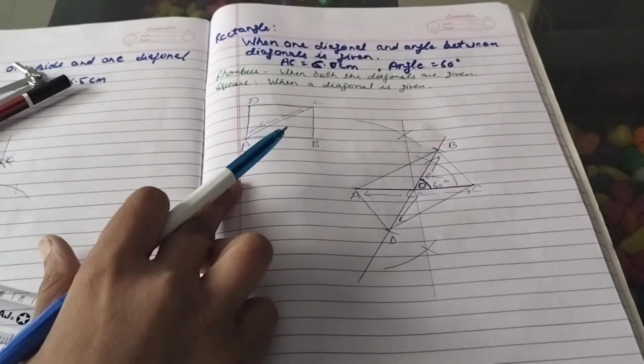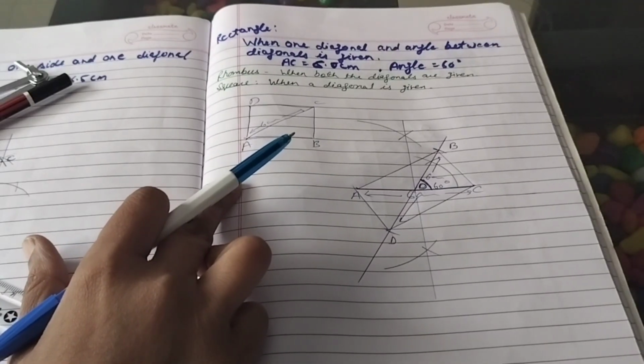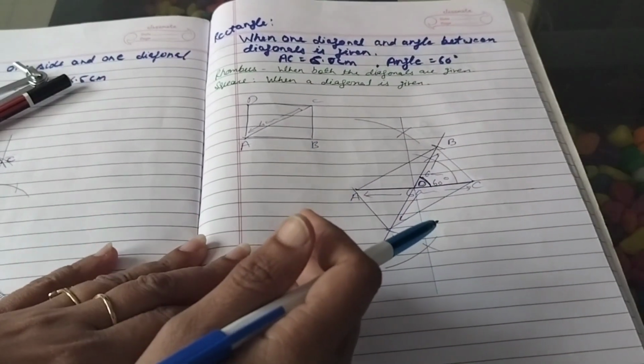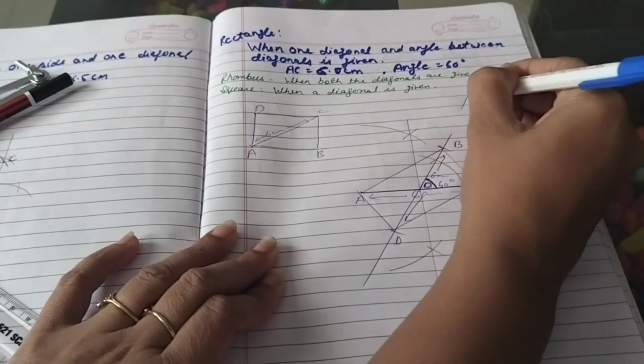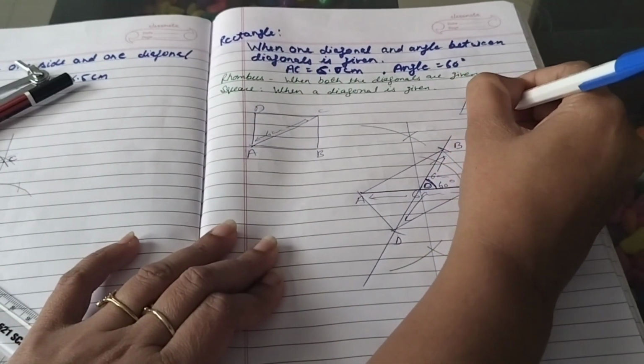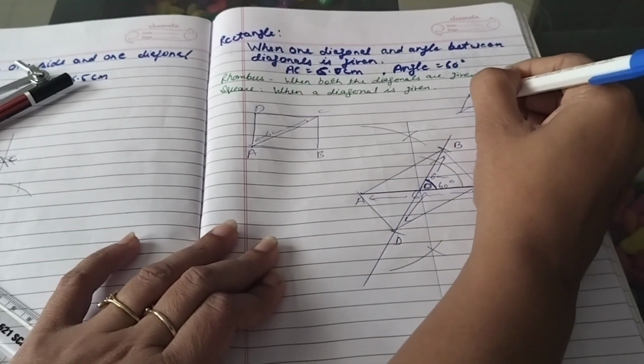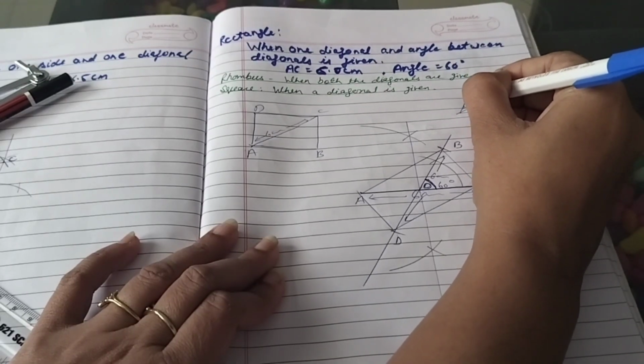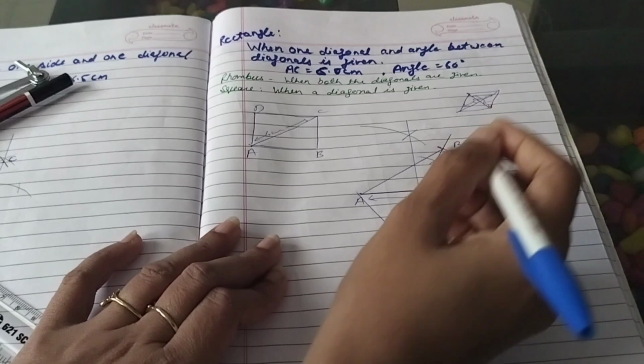Now if we have to construct a rhombus in which both the diagonals are given to us, how will we construct it? Suppose a rhombus is given. This is the rhombus we have to construct, in which one of the diagonals is 5 and the other diagonal is 6 centimeter. Suppose this is 5 centimeter and this is 6 centimeter.